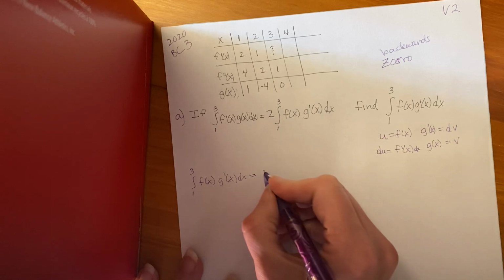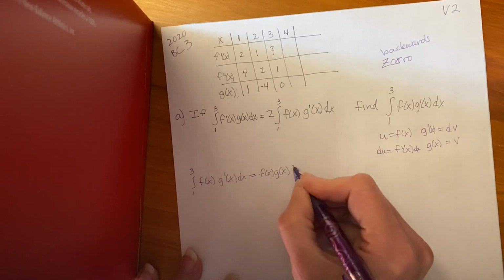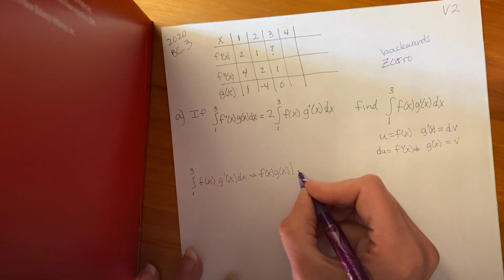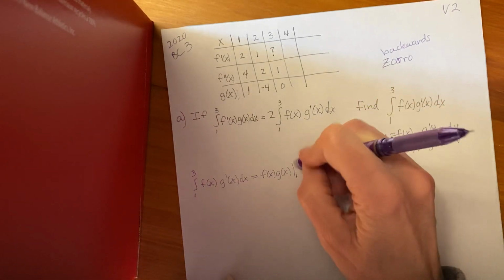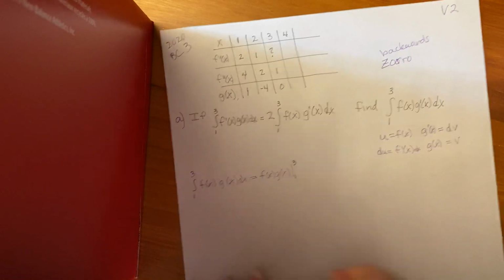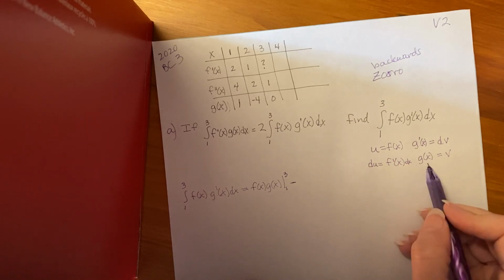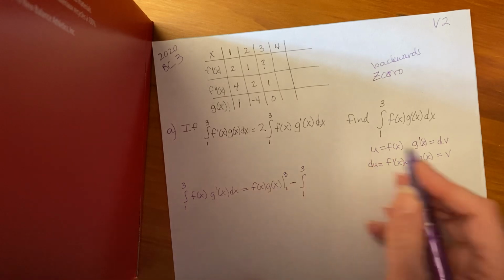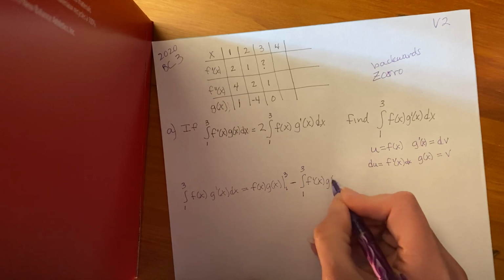So that's going to be f of x times g of x, from our bounds 1 to 3. And then we subtract the integral of the v times the du. So that's going to be the integral, again from 1 to 3, of f prime times g of x.